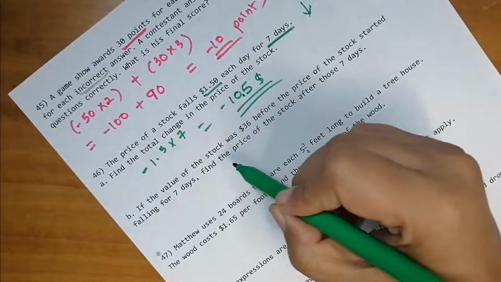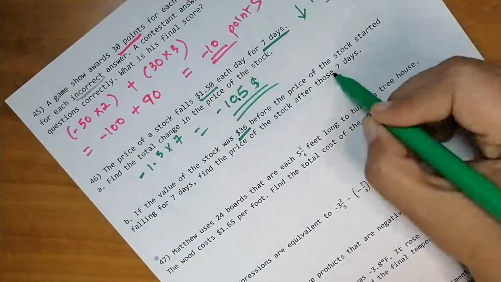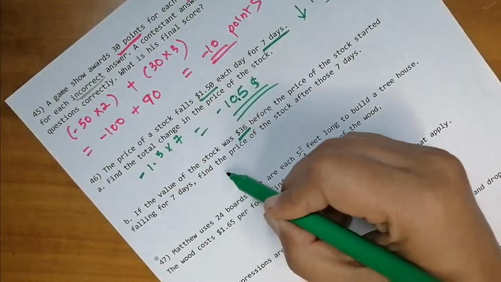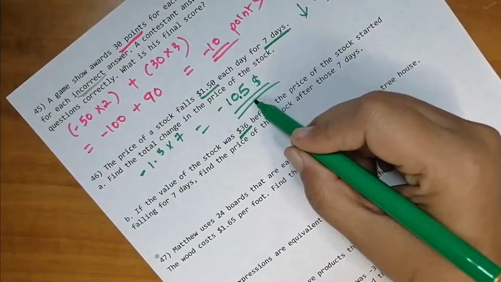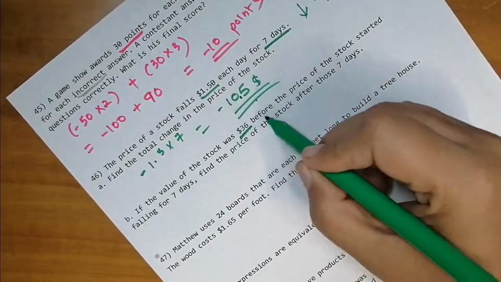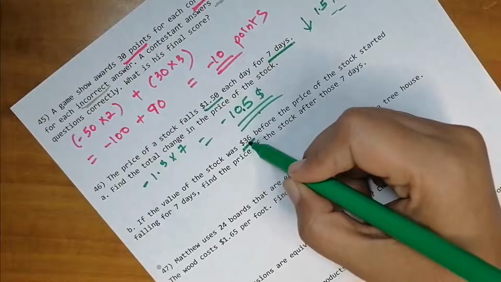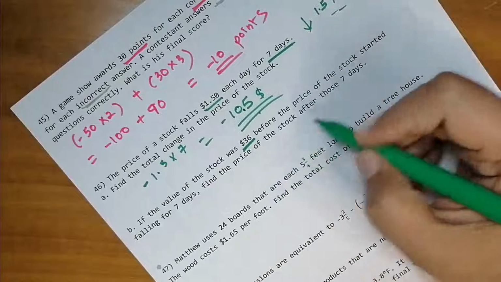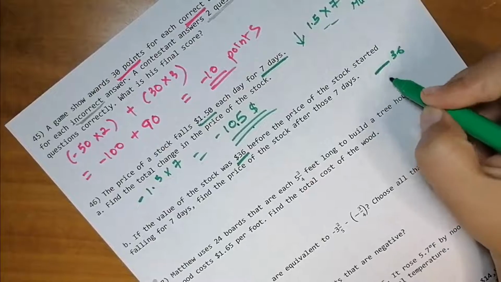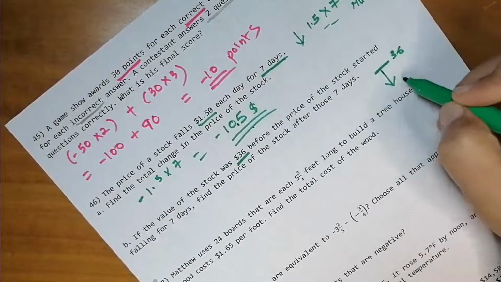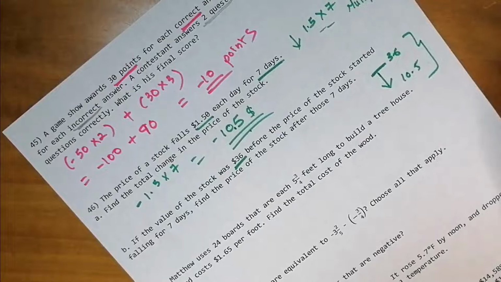If the value of the stock was $36 before the price of the stock started falling for 7 days, find the price. So this is how much it has lost in 7 days, right? It says before the loss started, before it started going down, the value was 36. What is the price now? So it started at 36, and it's going down by 10.5. So you basically have to find the difference.